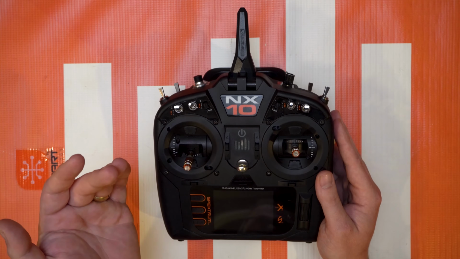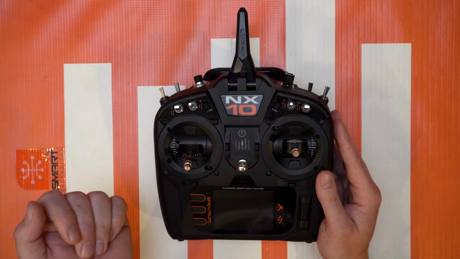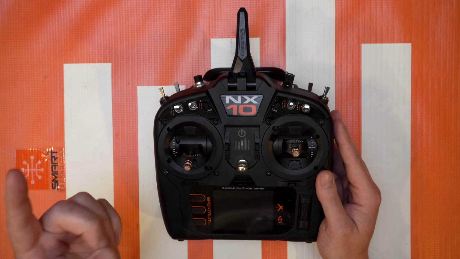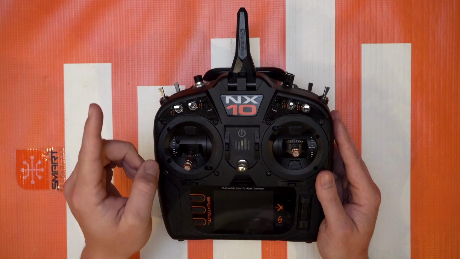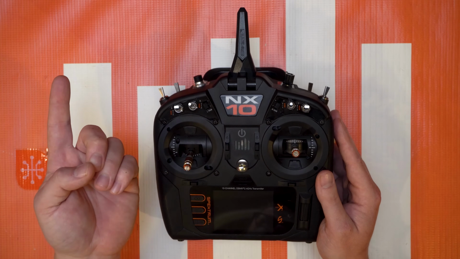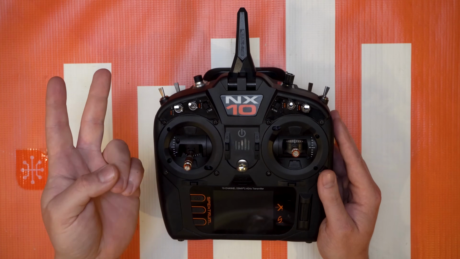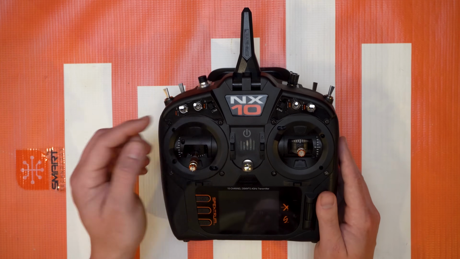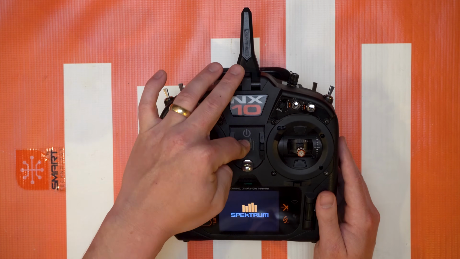It's likely that you will, but if it's around this date or fairly soon, you may need to update your radio. If you do need to update your radio, we have a couple of videos on how to do that either over Wi-Fi or with the USB cable on your radio. So let's get started. I'm just going to go ahead and power on my radio.